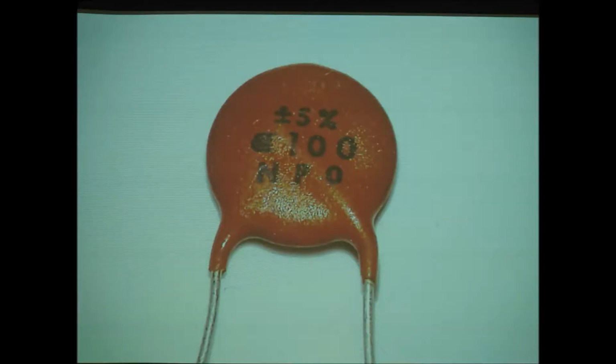As you can see on this capacitor, there are three different things labeled. There's the plus or minus 5%, which represents tolerance, and some letters, which are clearly not the capacitance, so the only thing left is the number 100, so we know that must be the capacitance.